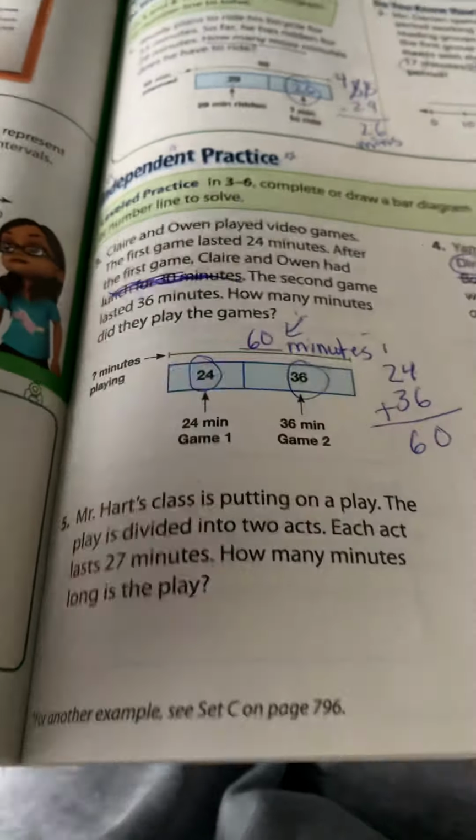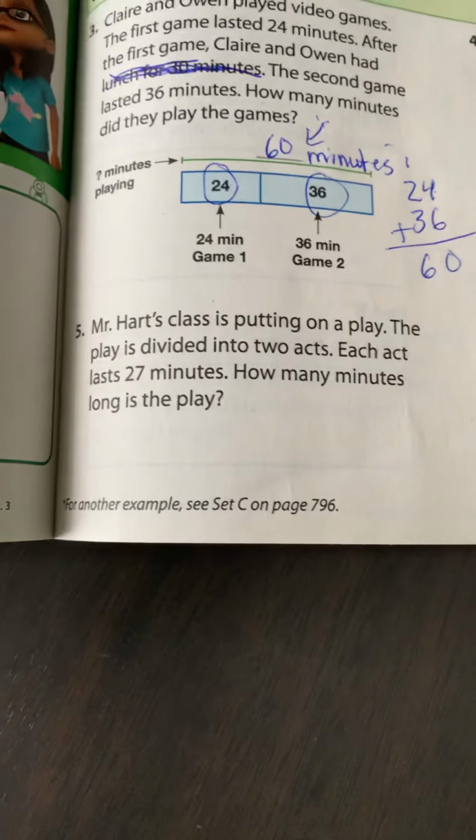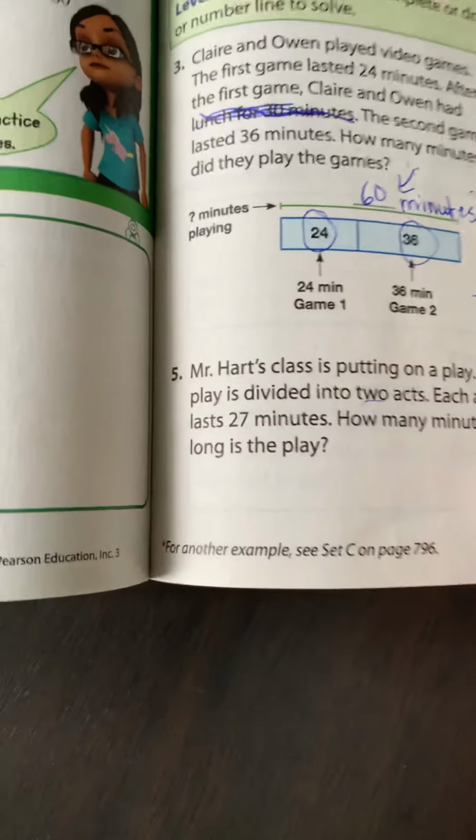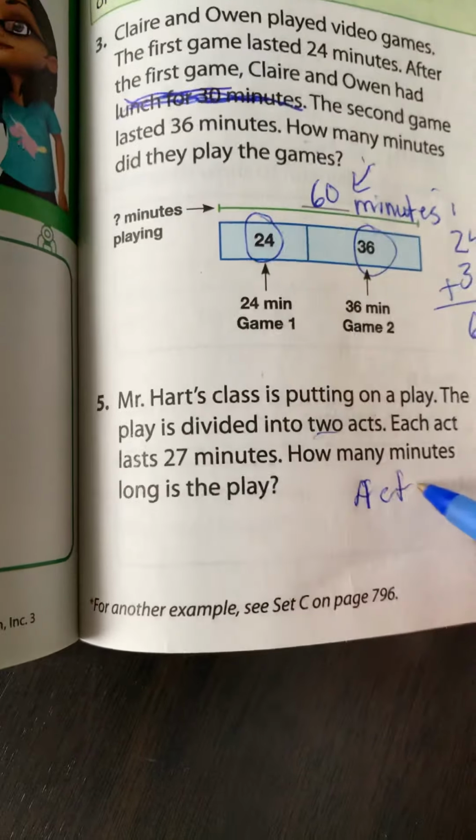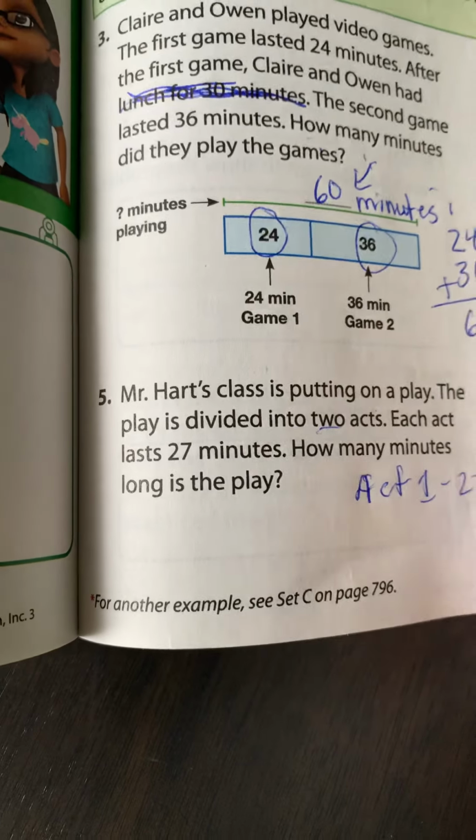Okay, let's go back to it here. You guys should have had this one about done. Mr. Hart's class is putting on a play. The play is divided into 2 acts. 2 acts. Each act lasts 27 minutes. How many minutes long is the play? So we know Act 1 is 27 minutes.